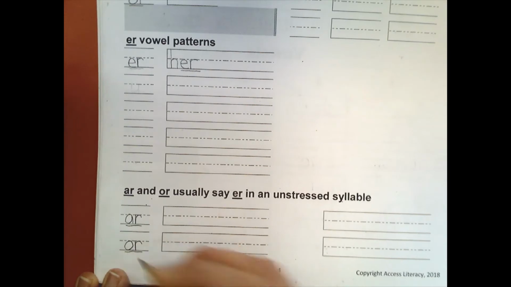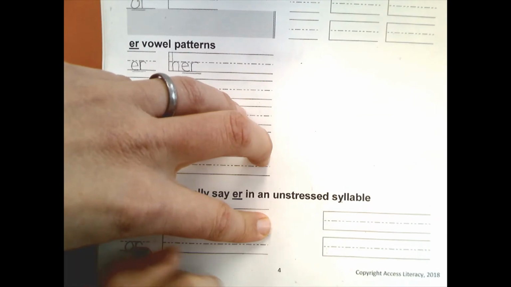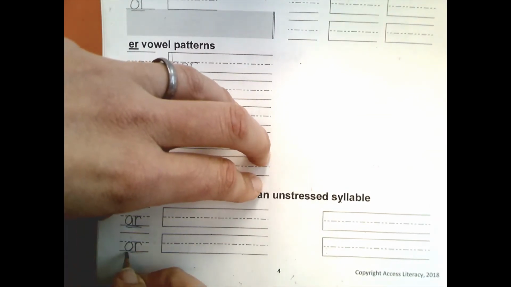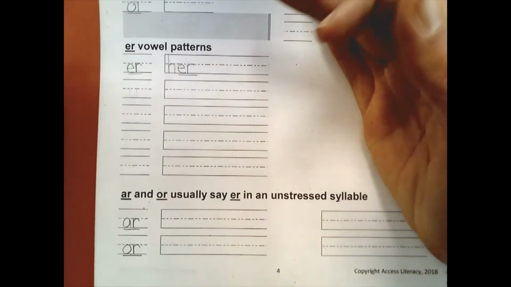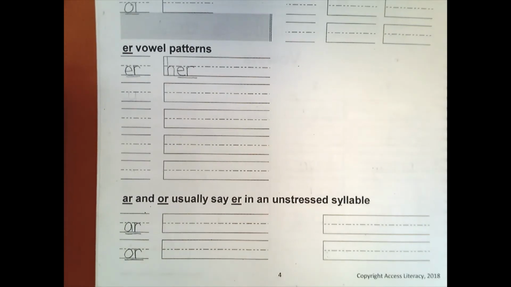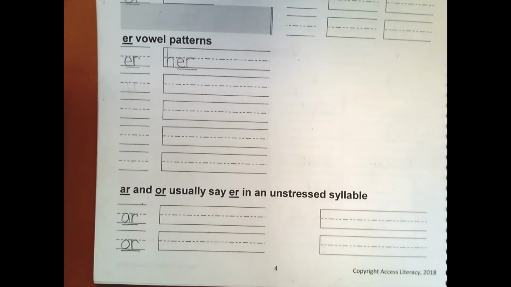I don't want to give away too many more examples of this rule because we'll be learning some more this year. But in general, remember we've got the word usually here. That doesn't mean always, right? But our rule, let's read it one more time. R and OR usually say /er/ in an unstressed syllable. All right, so class, which word did we learn today that used our new rule?